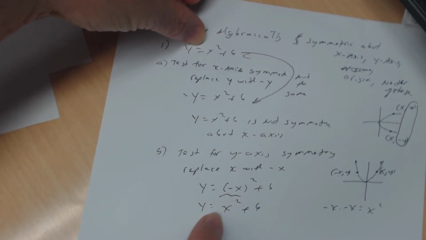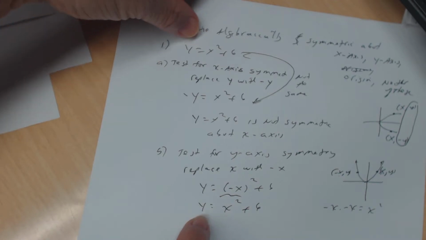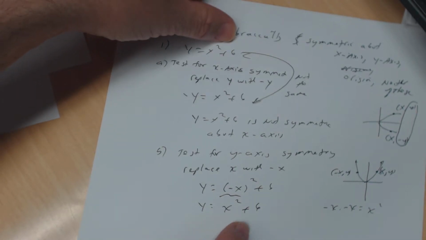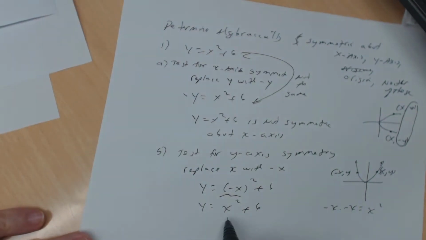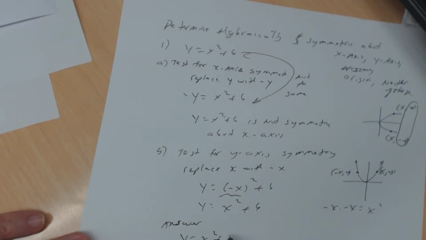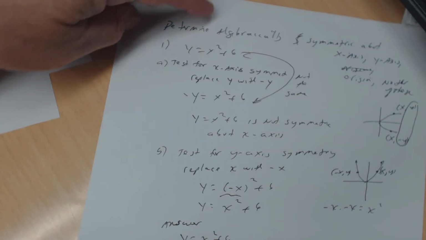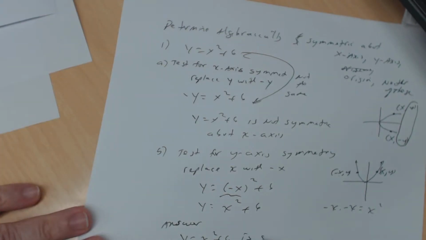Well, you notice that those are the same. y, x squared, 6. y, x squared, 6. So the answer is going to be this: y equals x squared plus 6, the original, is symmetric about the y-axis.